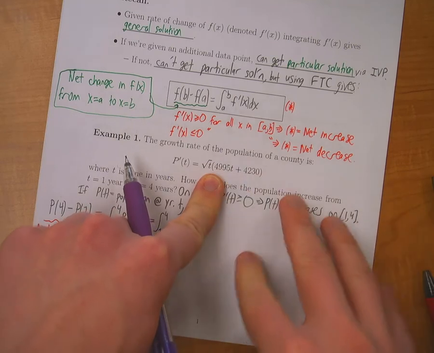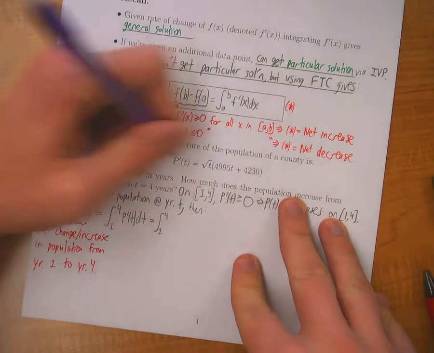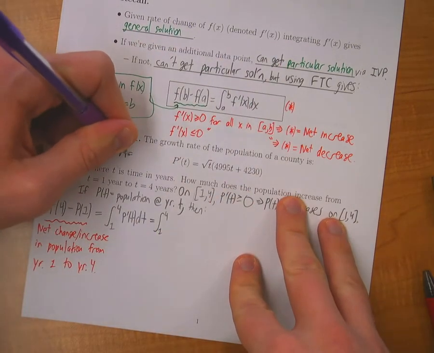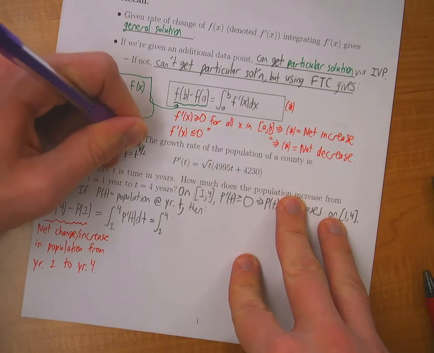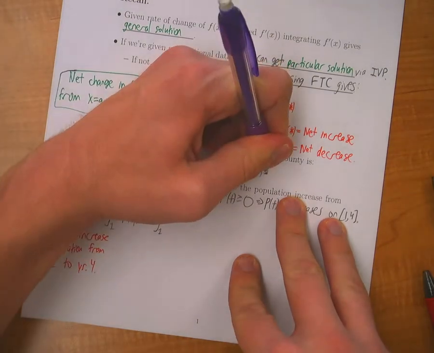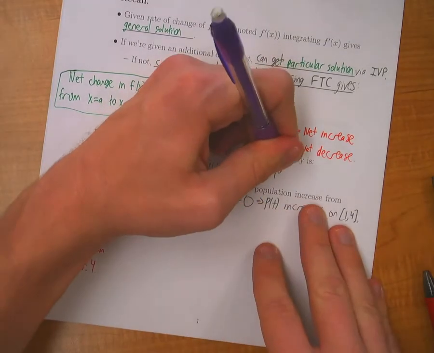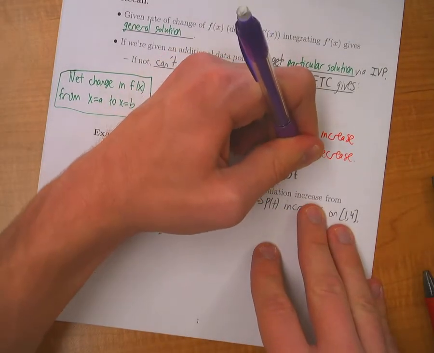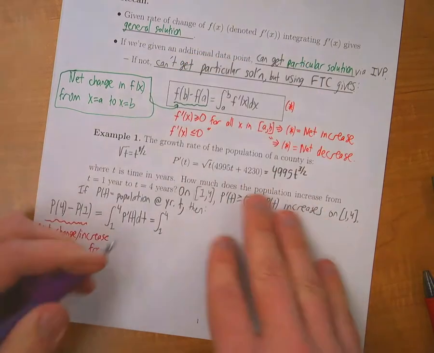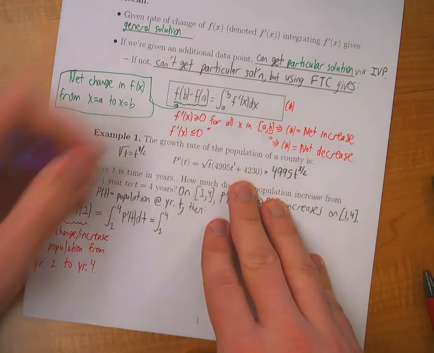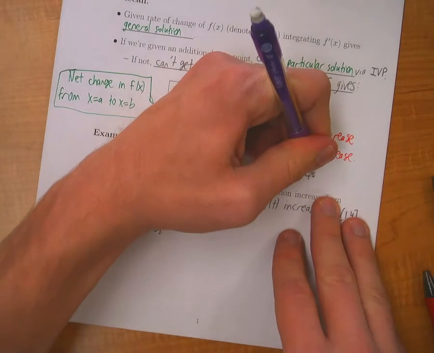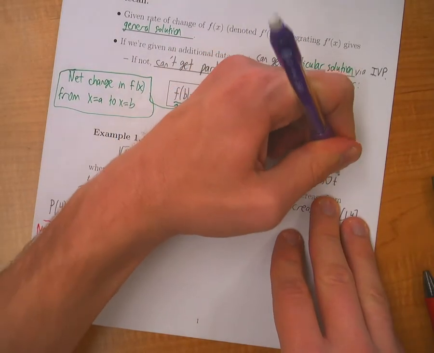Go ahead. Distribute? Yeah, distribute the square root of t. Since square root of t is t to the 1/2, distributing t to the 1/2 in both terms gives 4,995 times t to the 3/2, because here we have t to the first, plus 4,230 times t to the 1/2.